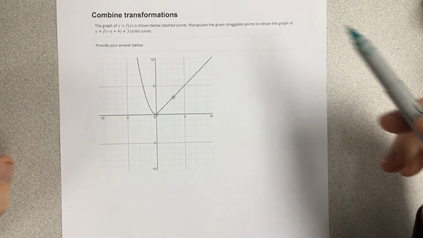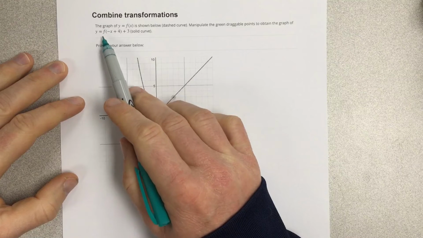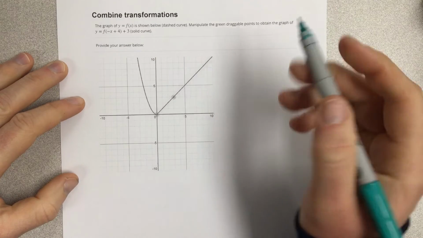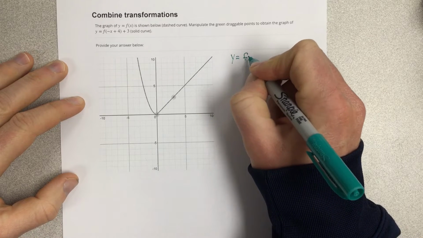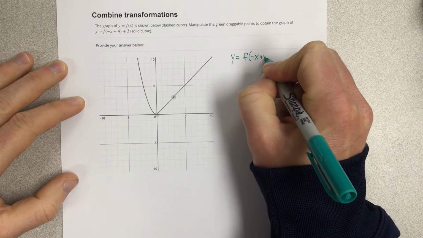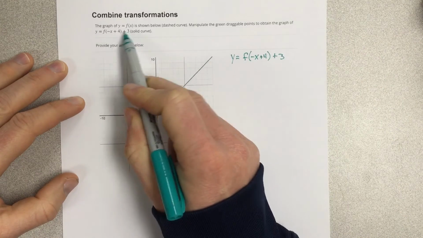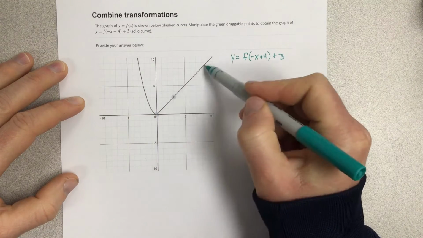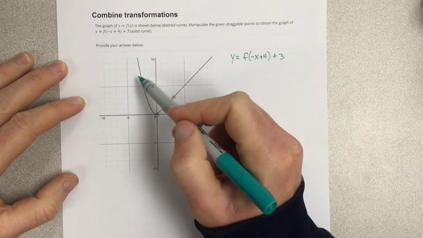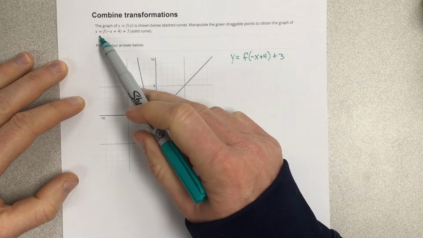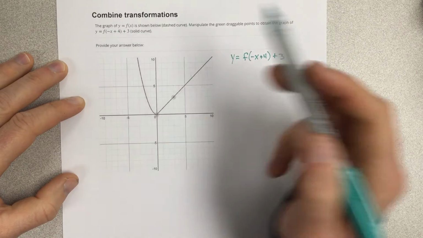In this problem, we're going to combine transformations. And they give us this graph, which is y equals f of negative x plus 4 plus 3. So this is the graph I'm trying to obtain. They give us the original graph, which is y equals f of x. So given the graph y equals f of x, they want us to then graph this transformation for this other function.